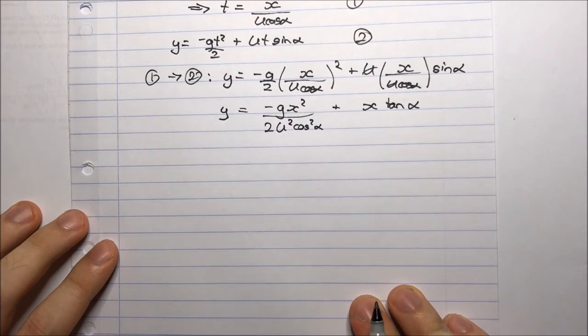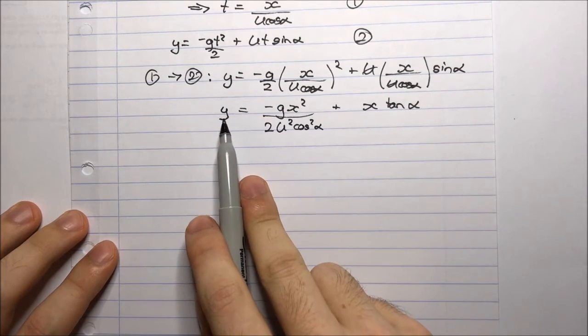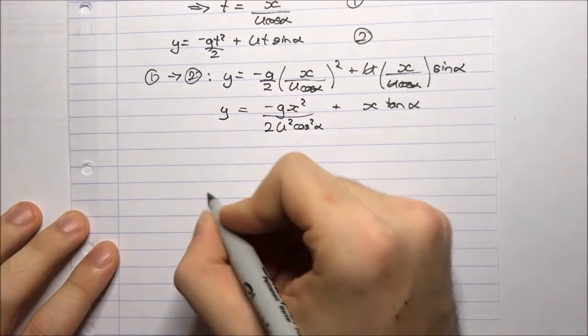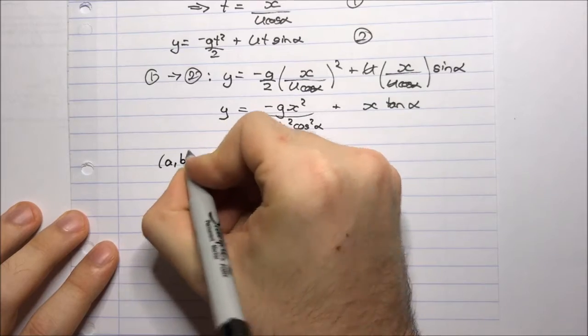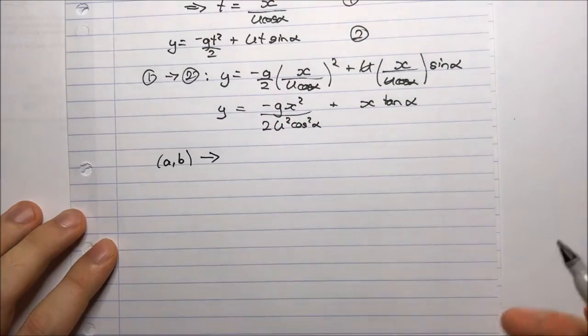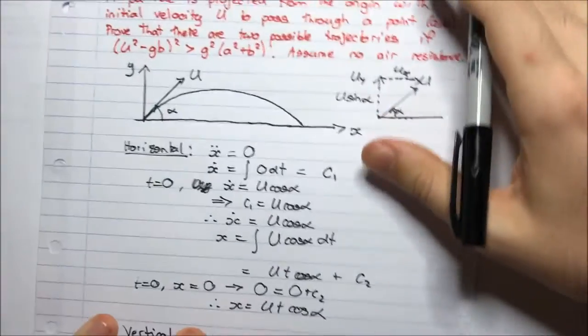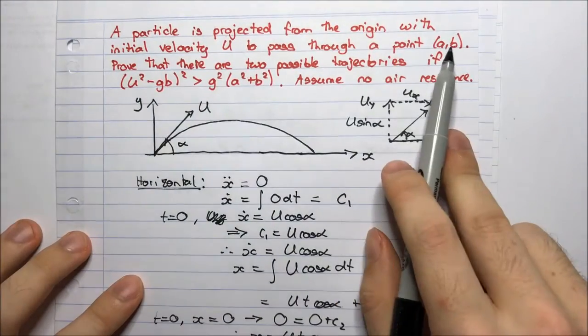Alright, so now we can substitute our point a, b into this equation because we have y in terms of x. So substituting a comma b in, and the reason that we substitute it in is because we're told that it passes through this point. That's the question. We're told that it passes through the point a, b.